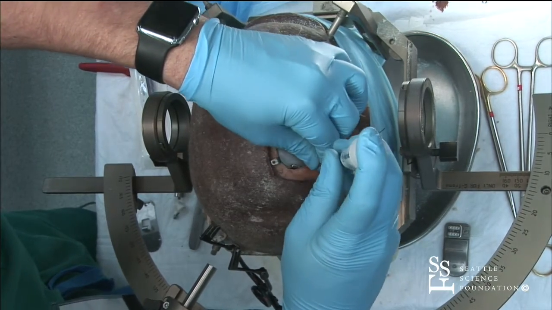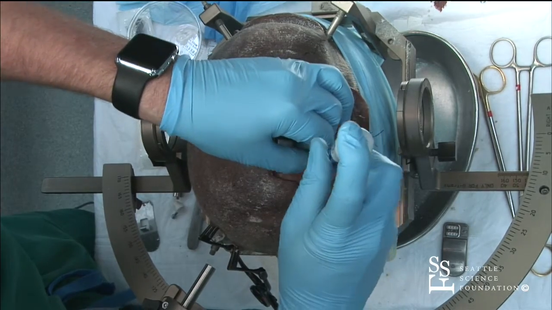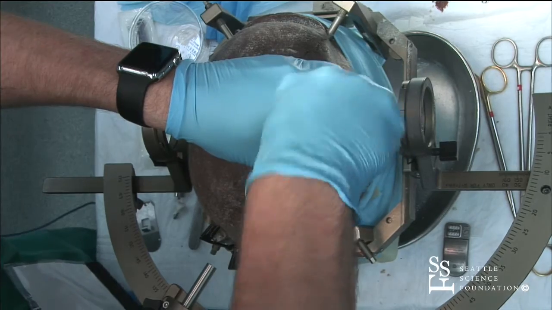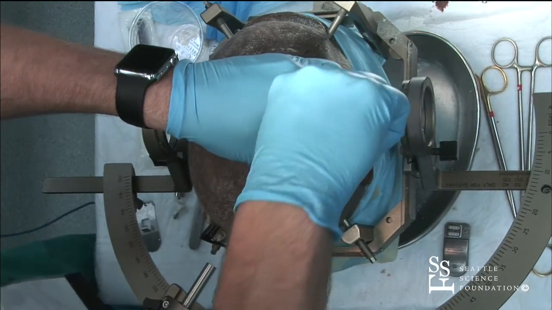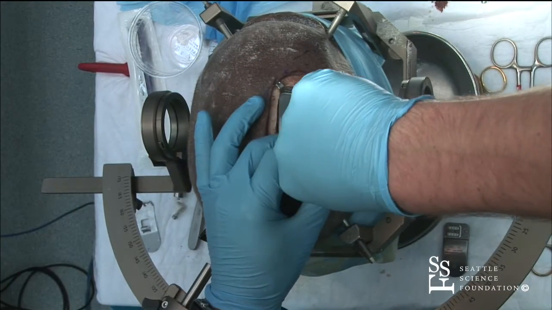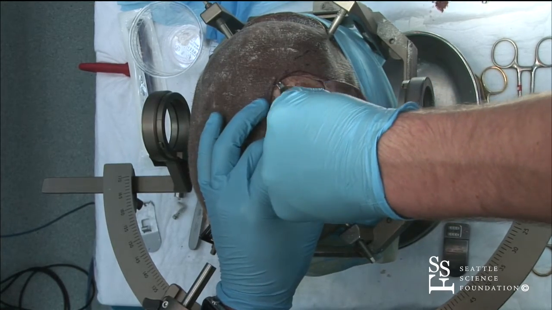So again, having all 4 tabs sit flat can be a challenge, and oftentimes you're using like a 4mm ball to go around the edges of the craniectomy so that it will sit fully flat against the dura. If there's anything off, then this ferrule won't sit flat.